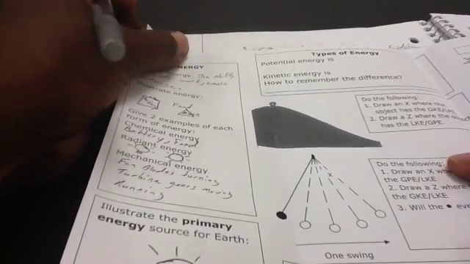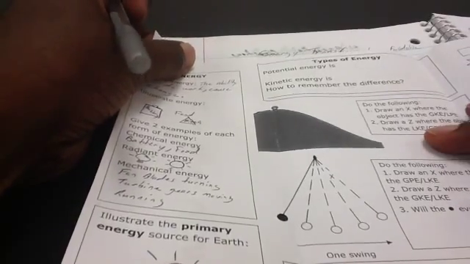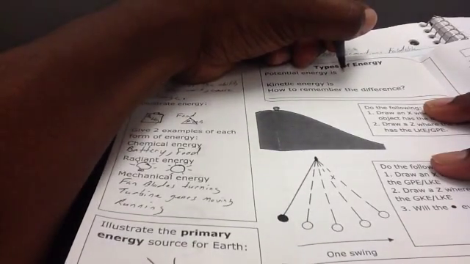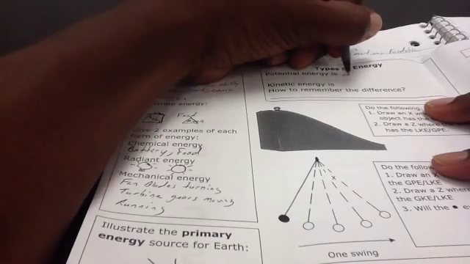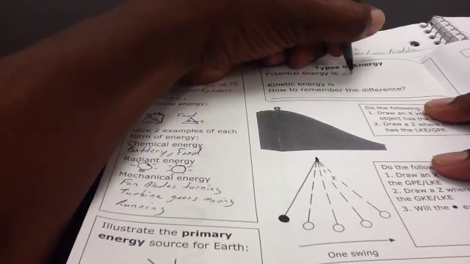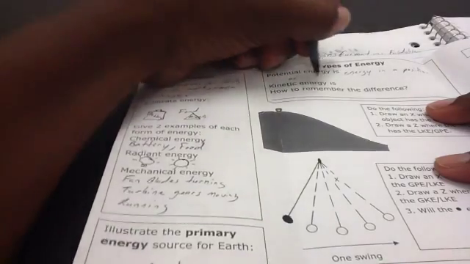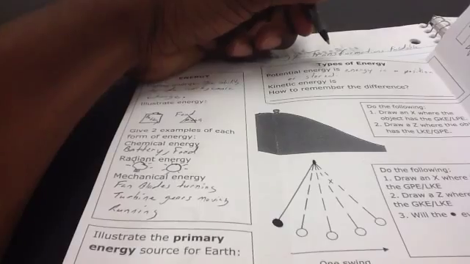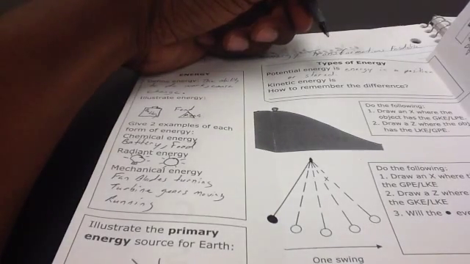Alright, and then we look. Potential energy is energy in a position or stored. Energy in a position or stored. So what that basically means is stored energy.